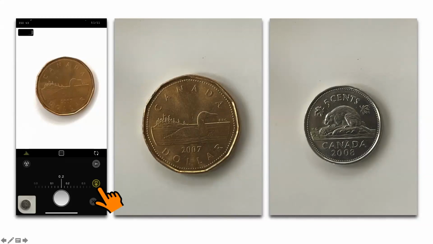The other things you can do is slide up or down on the screen and you can adjust your exposure. If you slide left to right, you change your ISO. After that, you just press that white button and you get a nice macro photo. There's two examples. Classic example with coins.